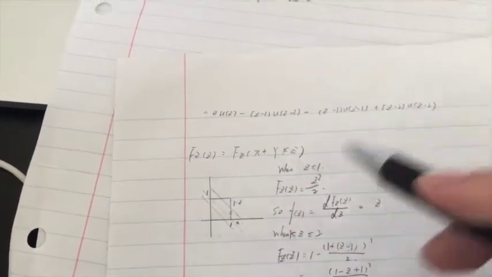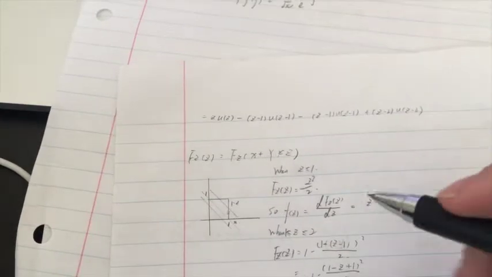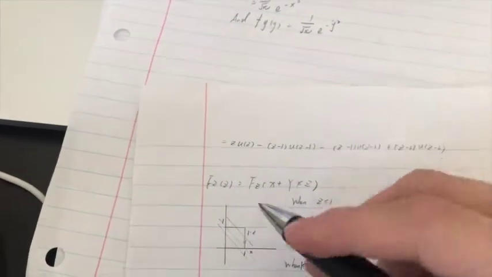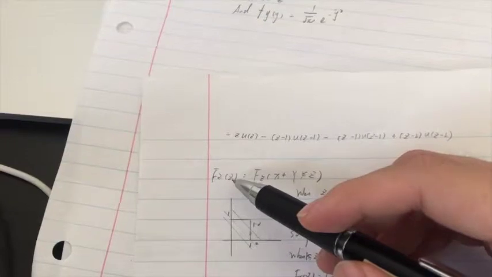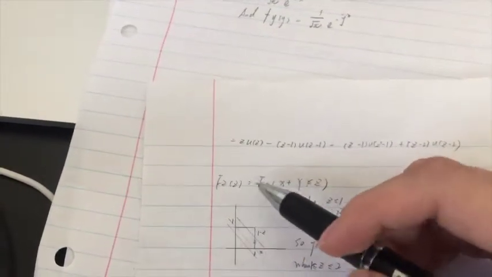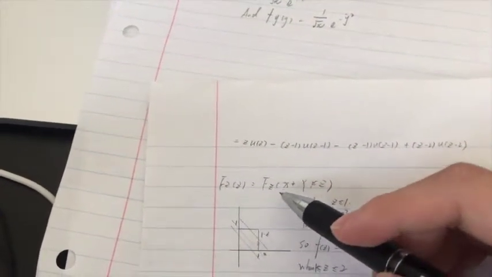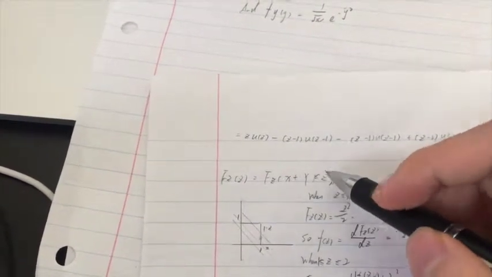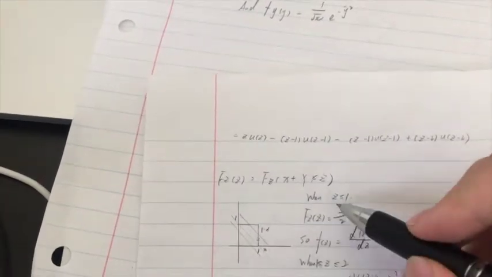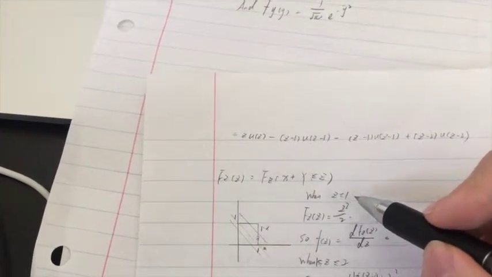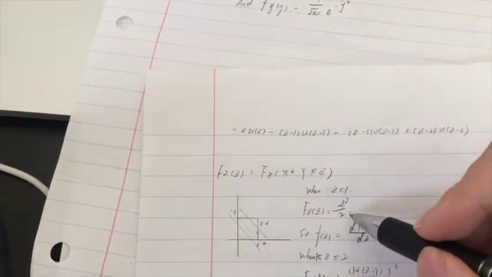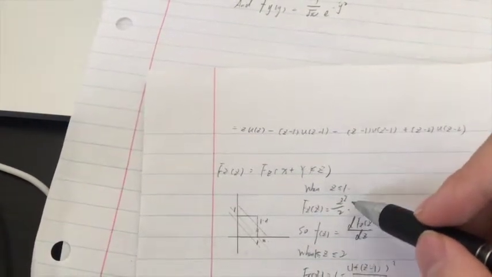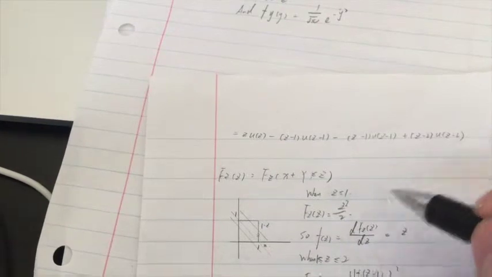And the second method is that we can use pictures to get the answer. To begin with, because F_Z(z) equals the probability of x plus y less than z, when z is less than 1, F_Z(z) equals half of z to the power of 2.